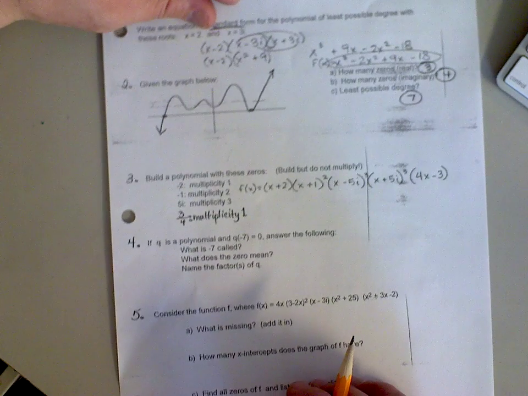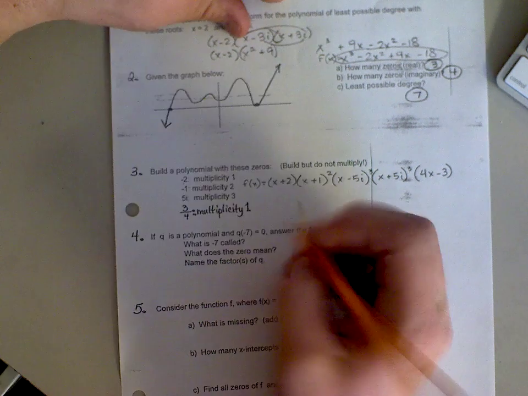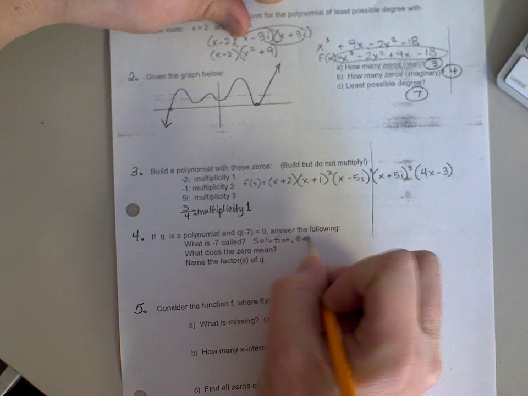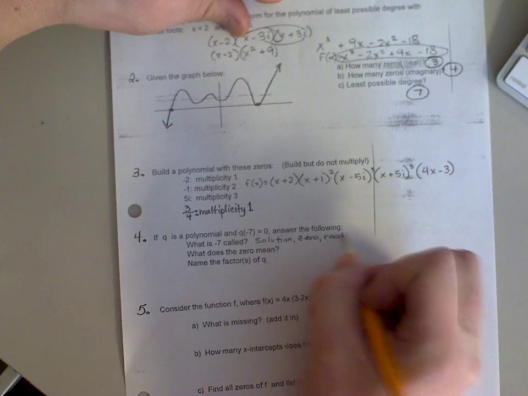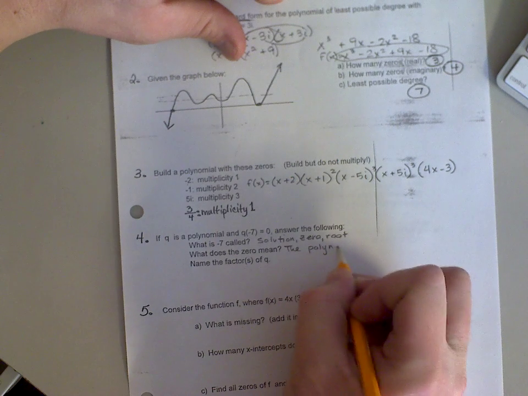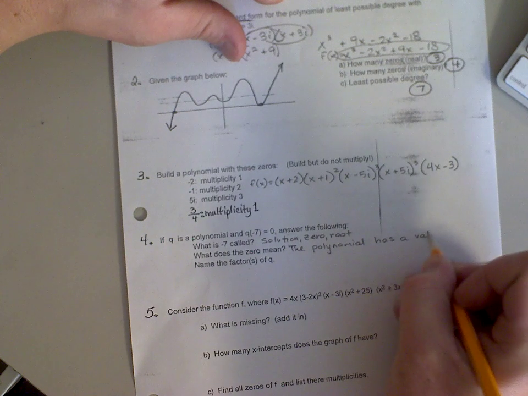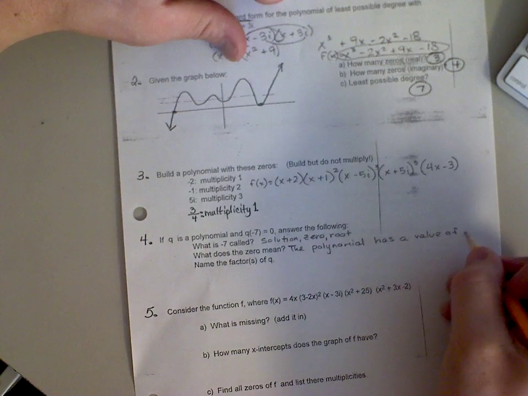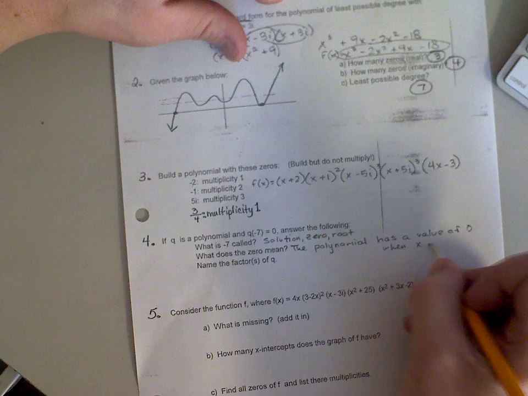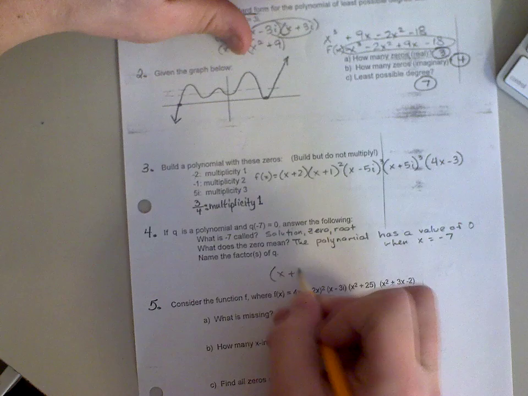Number 4, if q is a polynomial and q at negative 7 equals 0, the following, negative 7 is called a solution. It's also called a 0. You might call it a root. What does it mean? It means that the polynomial has a value of 0 when x equals negative 7. Factors, negative 7 as a factor would be x plus 7.